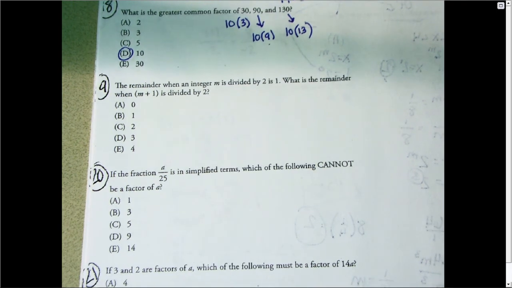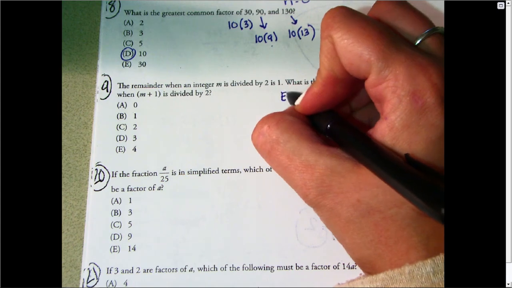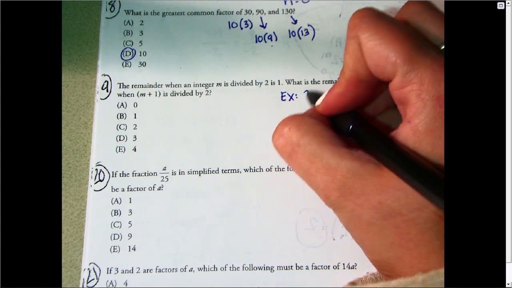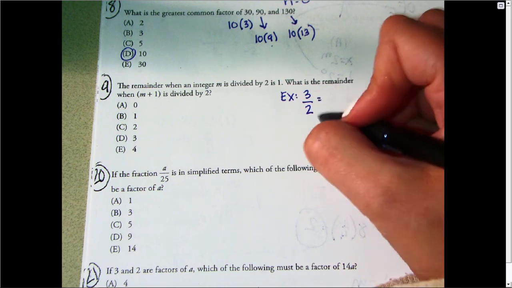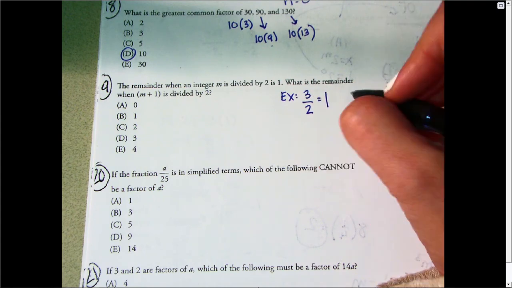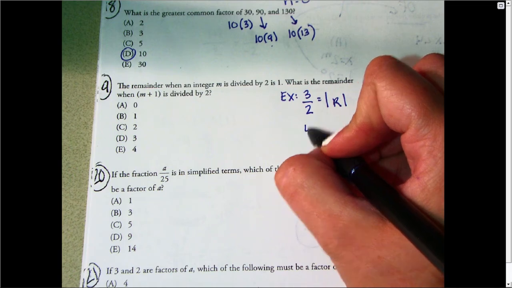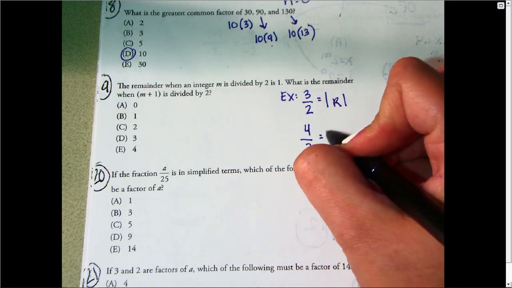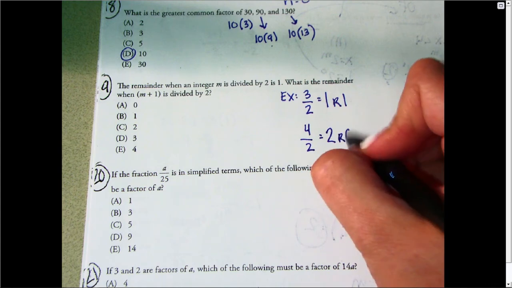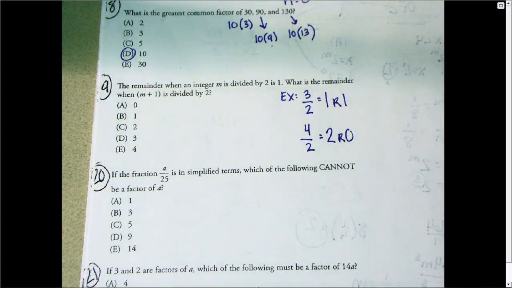19. The remainder when an integer m is divided by 2 is 1. What is the remainder of m plus 1 divided by 2? So let's take this back in time. Let's do a little example. Let's say that we have 3 over 2. 2 goes into 3 one time with a remainder of 1, okay? Now, let's try 4 over 2. 2 goes into 4 twice with a remainder of 0. So we're taking it back to elementary school when you first learned how to divide.